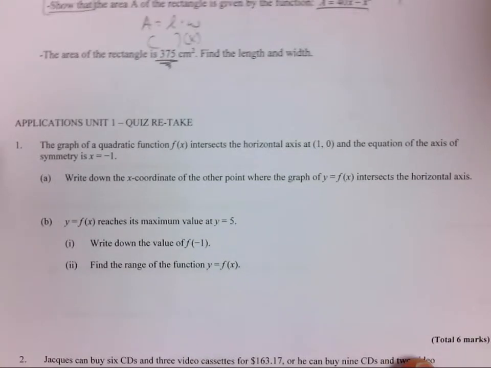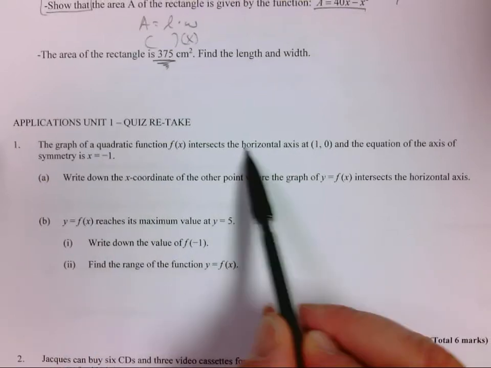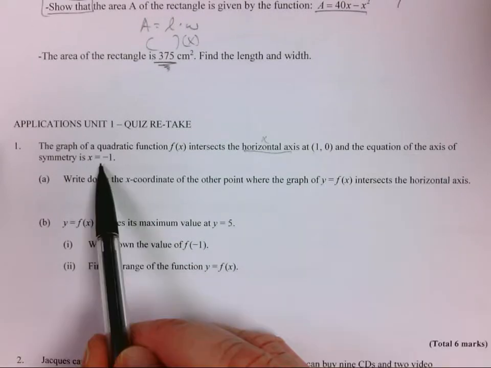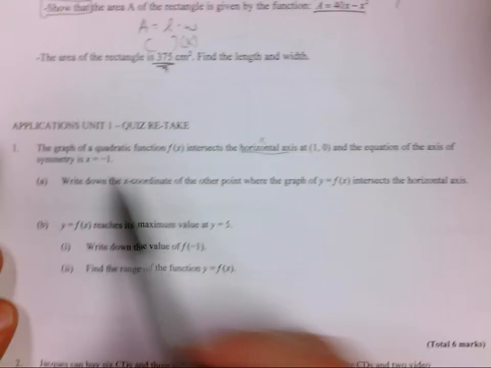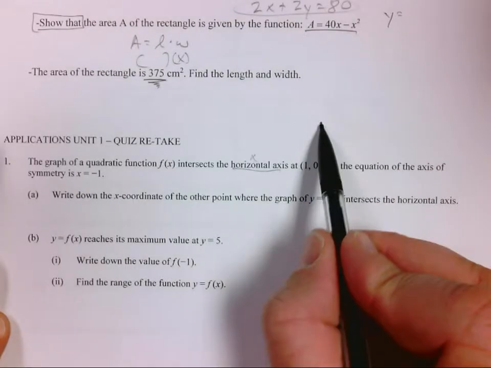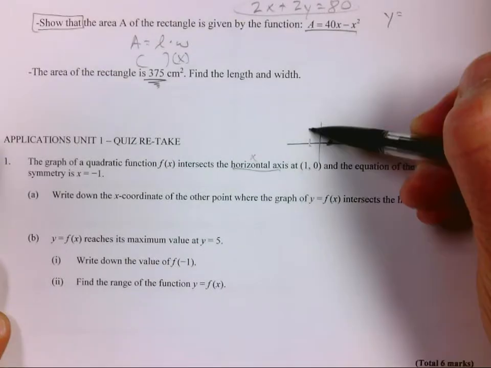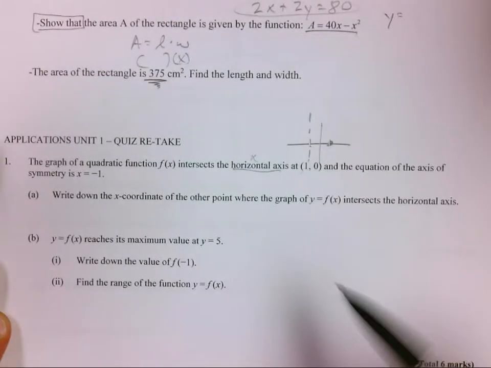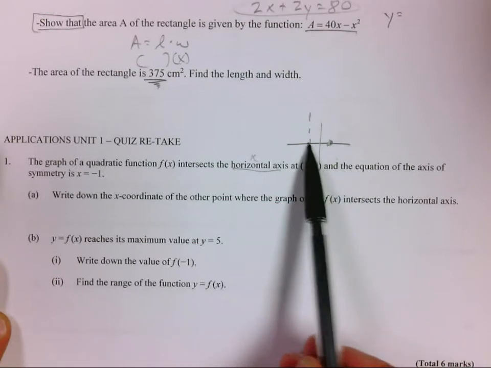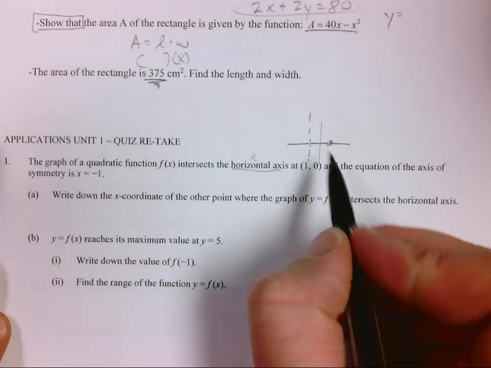The graph of a quadratic function intersects the horizontal axis, that's the x-axis, at (1, 0), and the equation of the axis of symmetry is x equals -1. So what we know is that it is a parabola that goes through this point and has symmetry at x equals -1. The thing about a parabola is that however far a point is on this side from the axis of symmetry, there's another point over here. So now you have another point that you can list from this information.